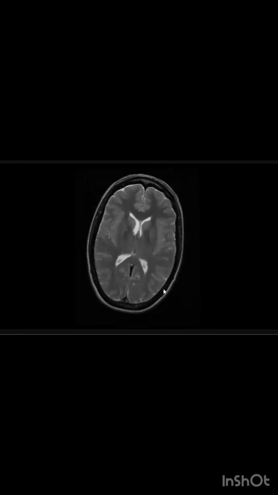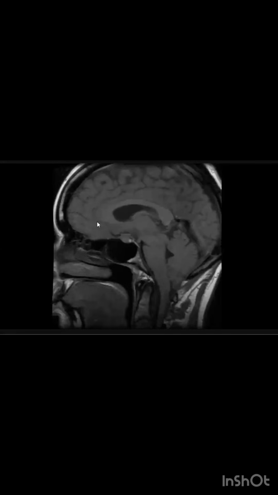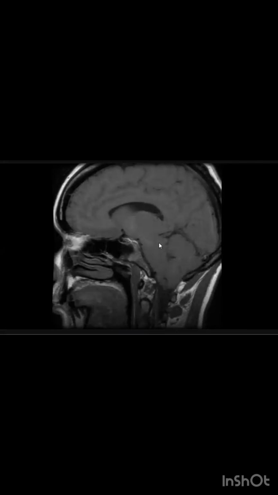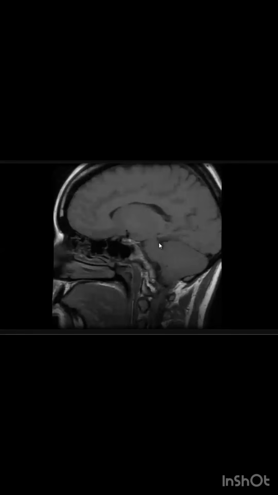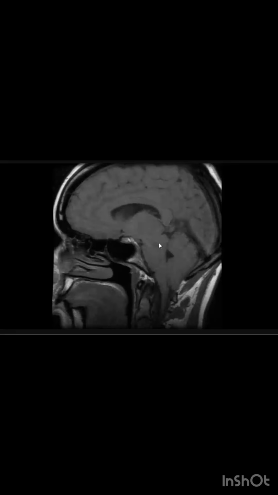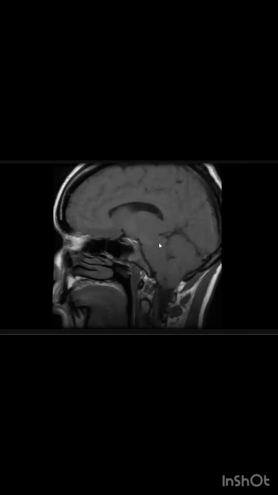I would like to see the sagittal view. Okay, here is the sagittal view, T1. I can see the tonsillar herniation through the foramen magnum.